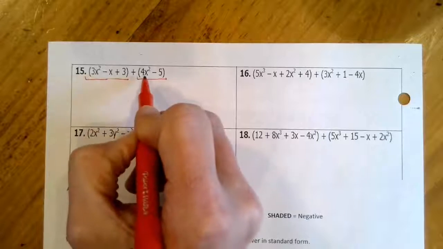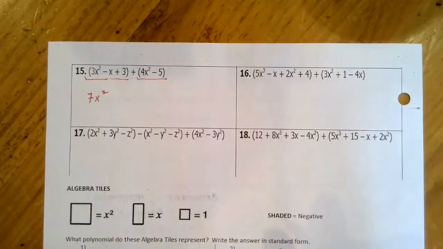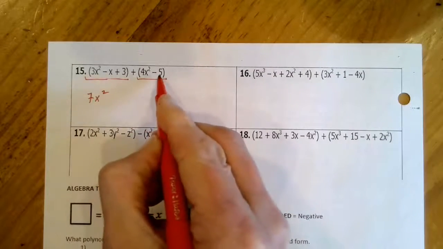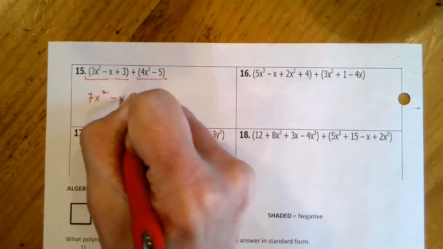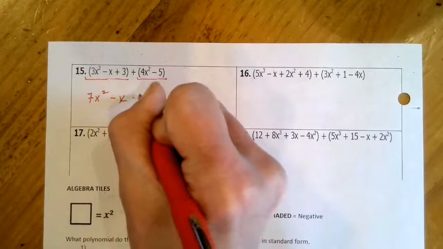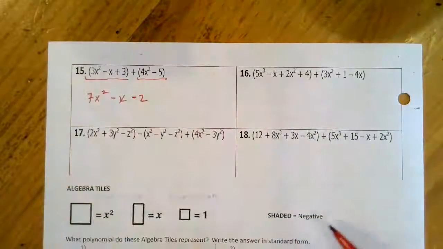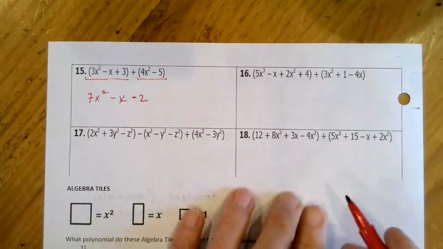3x squared plus 4 more x squared make 7x squared. Here's a linear term, no x's there. Here's a constant, plus 3, take away 5. And that's going to be my polynomial after I combine my like terms.